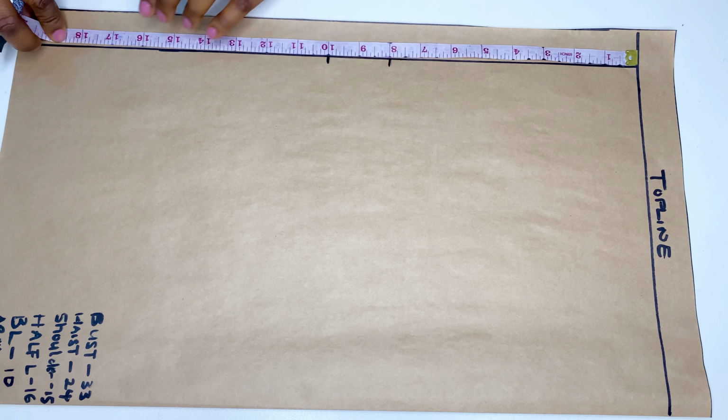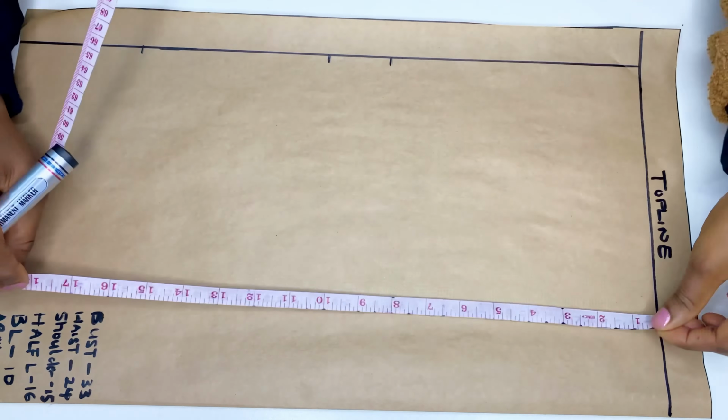When we are through with that, we are going to mark our horizontal measurements, which is our armhole length, our bust length and our half length. After marking it, we are going to connect it as I'm doing now. When we are done with that, we are going to label it the chest line, the bust line and the waistline.